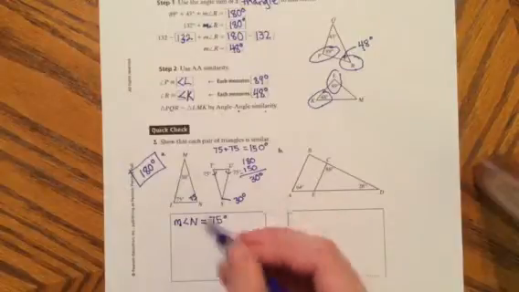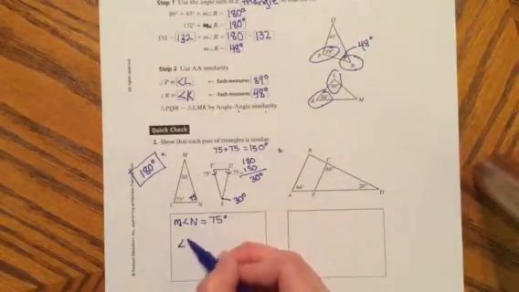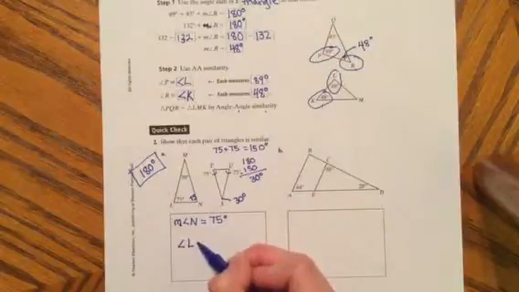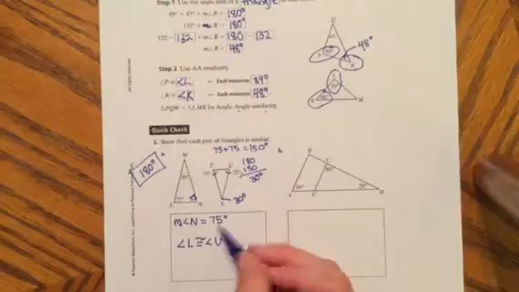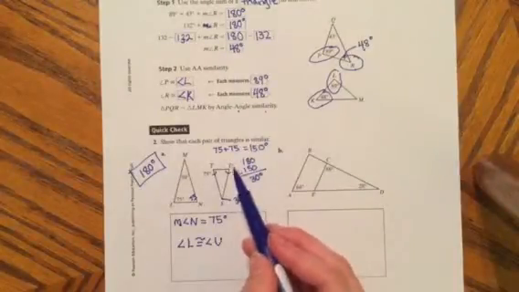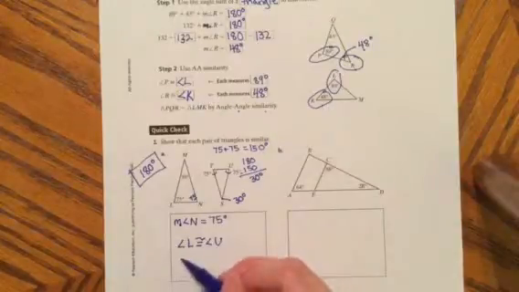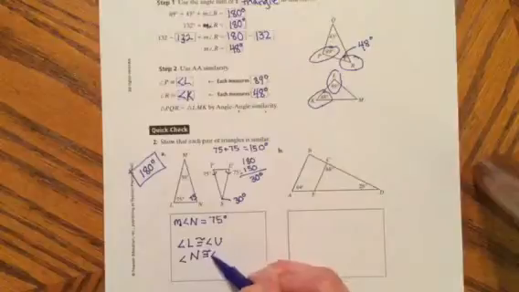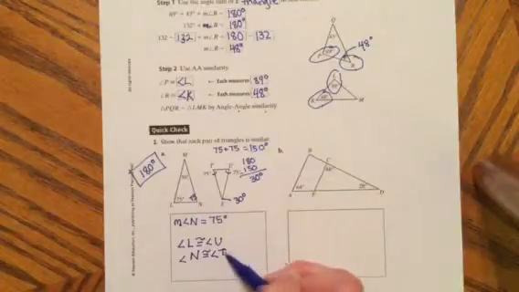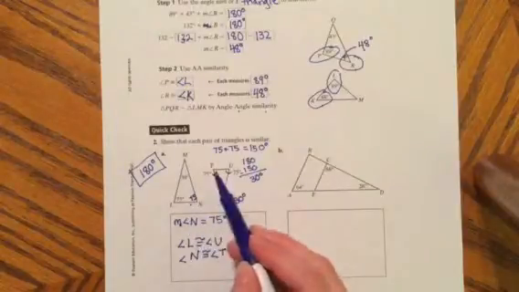And we know that because, well, angle L is congruent to angle U because they both measure in at 75. And then we can also say that angle N is congruent to angle T because both measure in at 75 degrees.